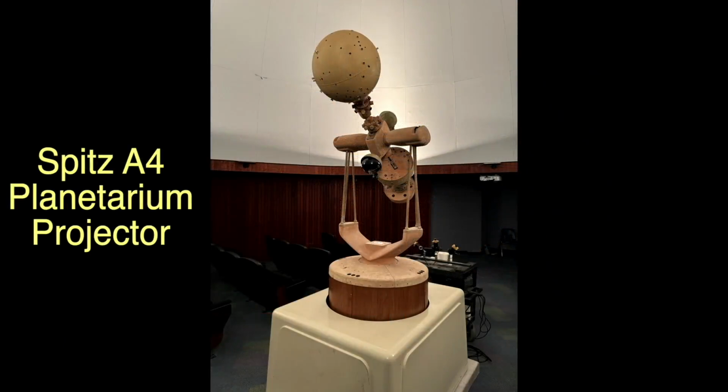As a planetarium person, this one's a favorite of mine. This is the Spitz A4 planetarium projector, and yes, mercury, not the planet, is involved. How do you keep projectors from shining light below the horizon when it can be in any position? A mercury eyelid, of course.